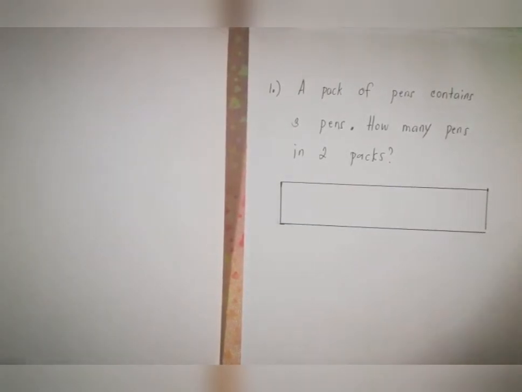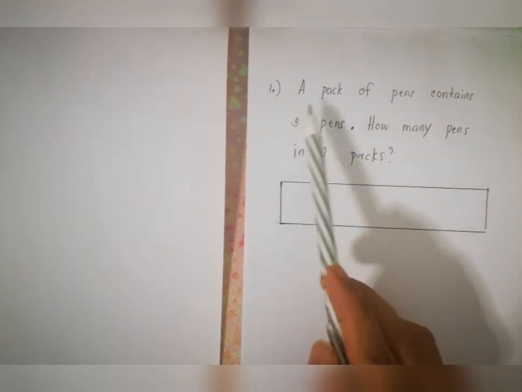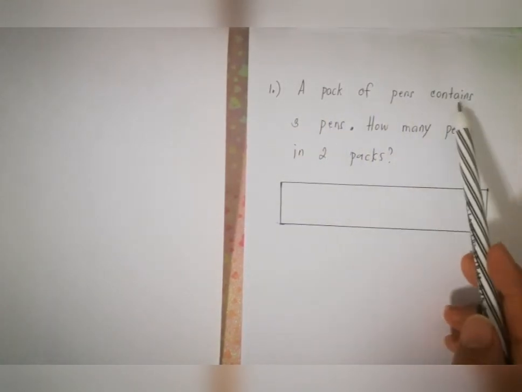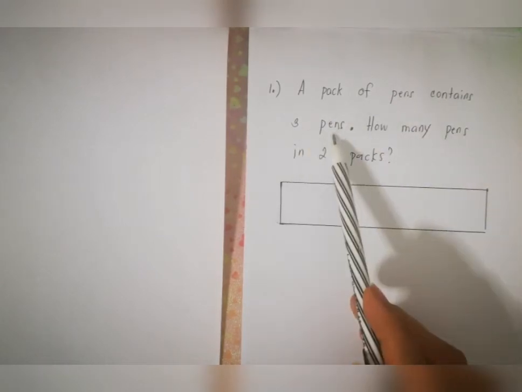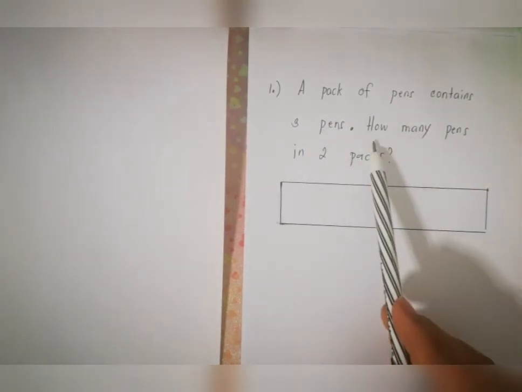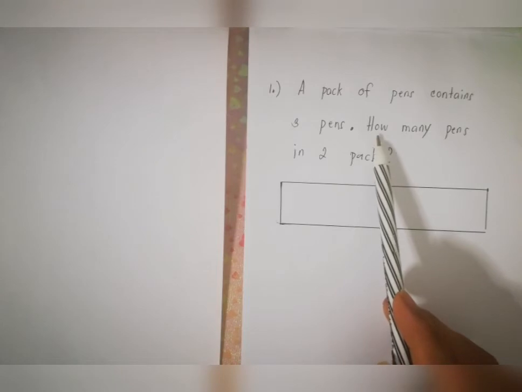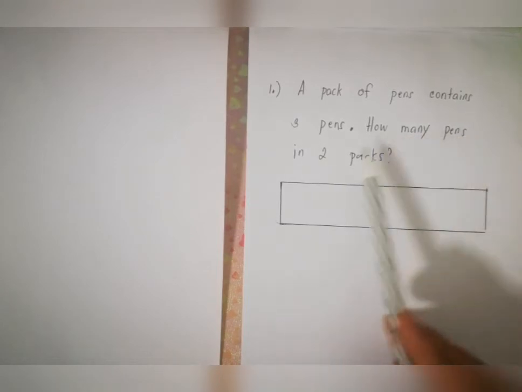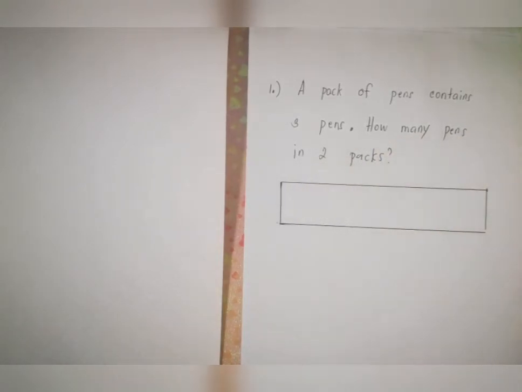Here I have number 1. I wrote it on a different paper so you can see it clearly. Now let's read question number 1. A pack of pens contains 3 pens. The question is, how many pens in 2 packs?